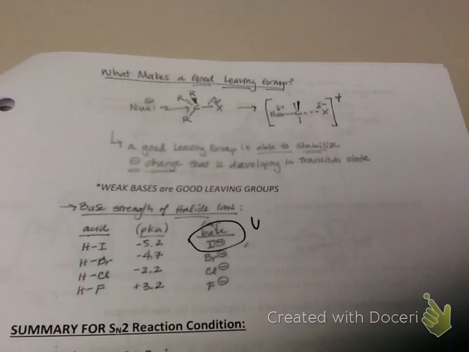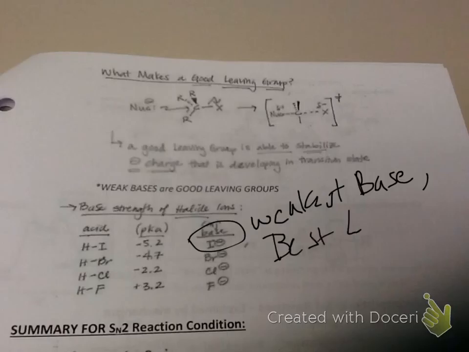So iodide is the weakest base. So it's the best leaving group. The worst leaving group is of our weakest acid, it would be our strongest conjugate base. So the series runs that iodide is the best leaving group, then bromide, then chloride, and then fluoride is the slowest or worst leaving group.